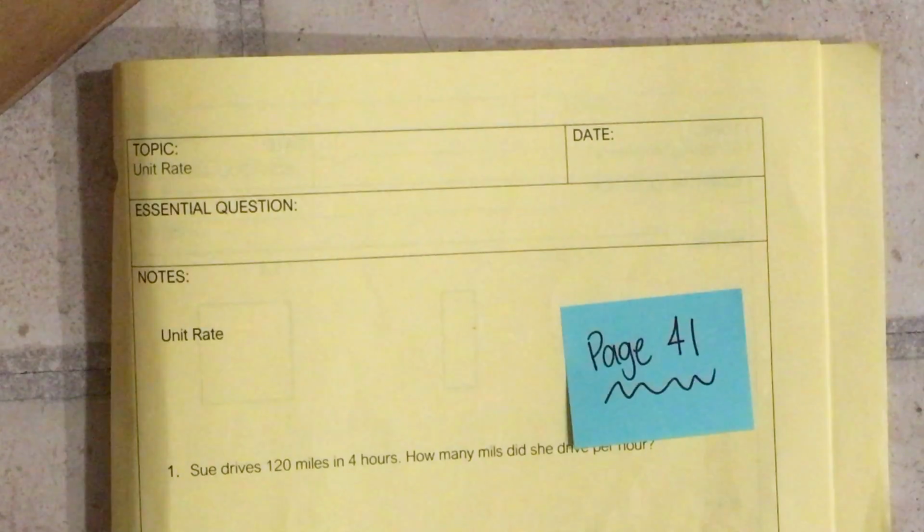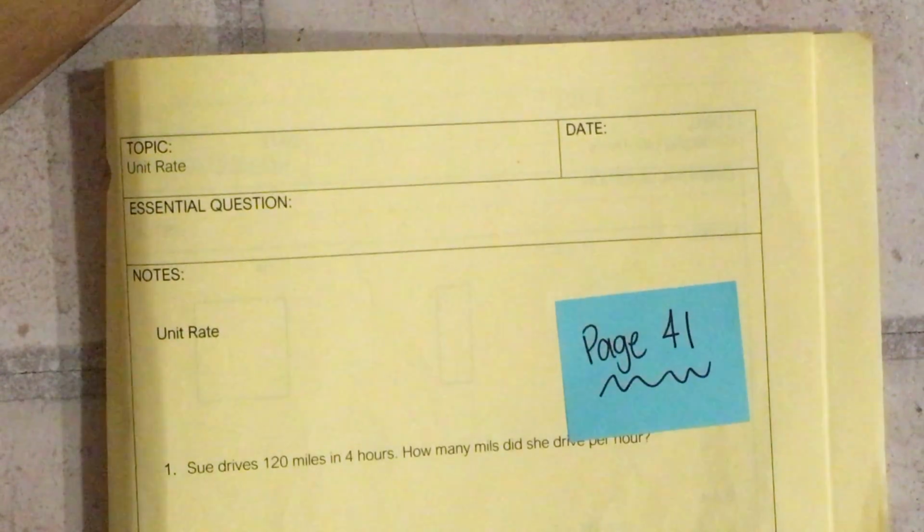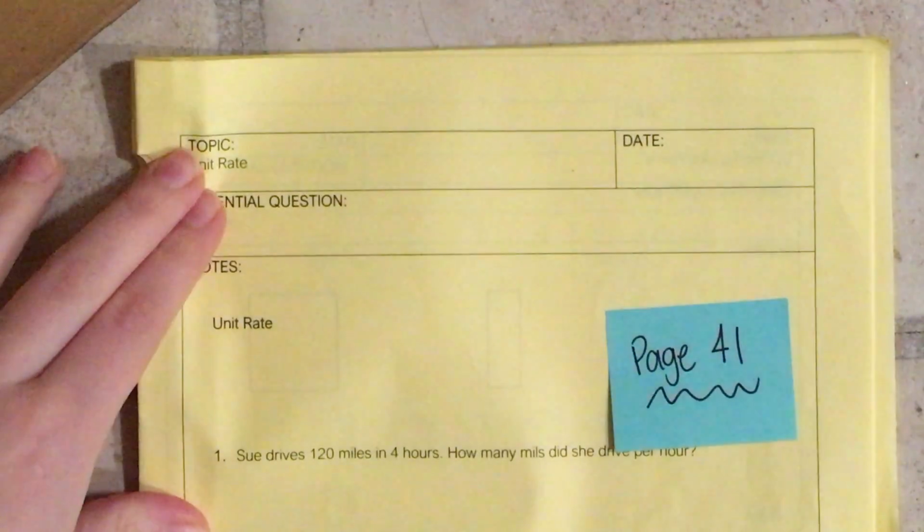Welcome. Today we are talking about the unit rate and how to find that. So, if you're using the yellow note packets, we're on page 41. Go ahead and make sure that you have found that page. We're going to go ahead and talk about unit rate. So let's go ahead and fill in our essential question.